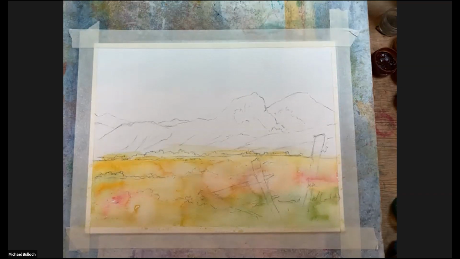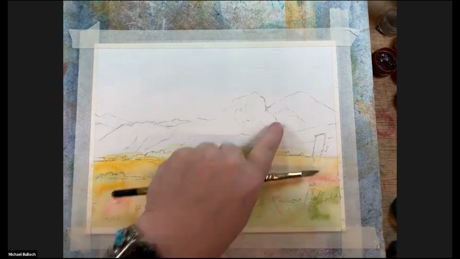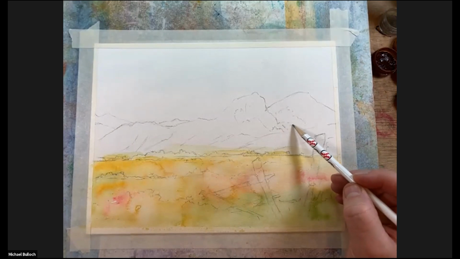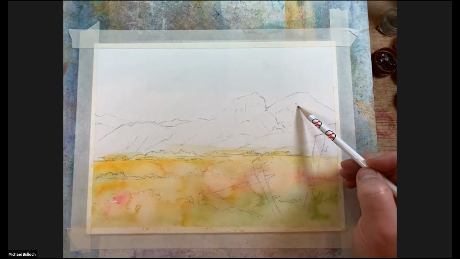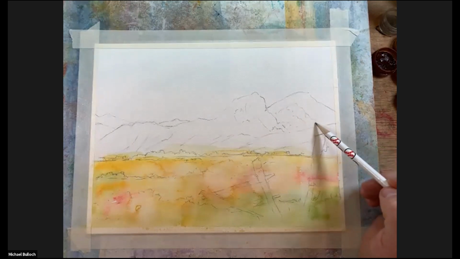So I've sketched in those generic shapes, not really great. In fact, I forgot one. I have this shape here, but it's not real important to have it exact, just something similar. I forgot this other shape right here.